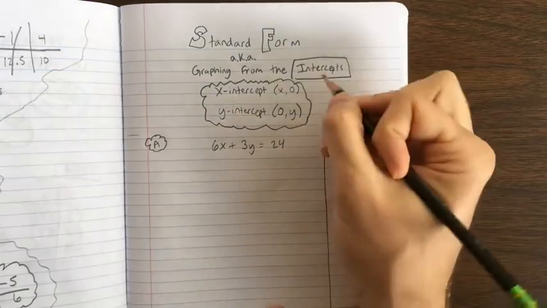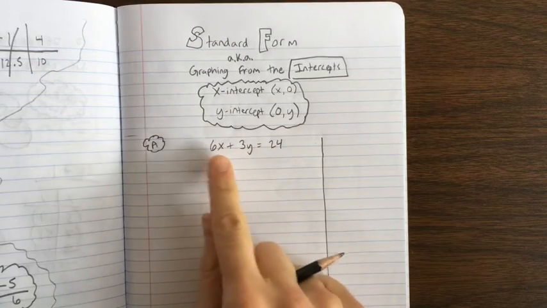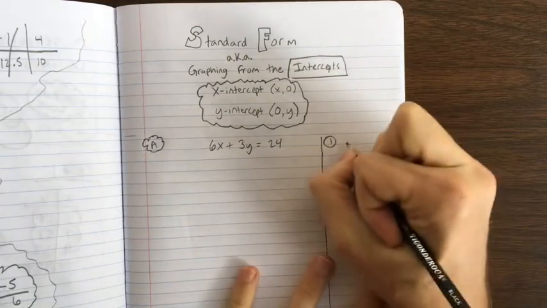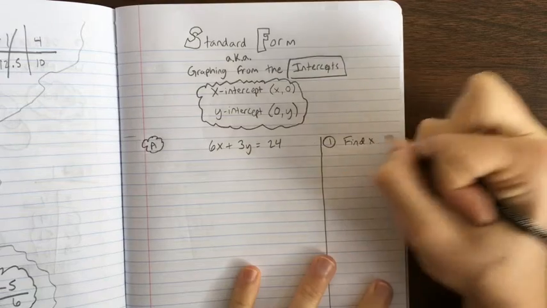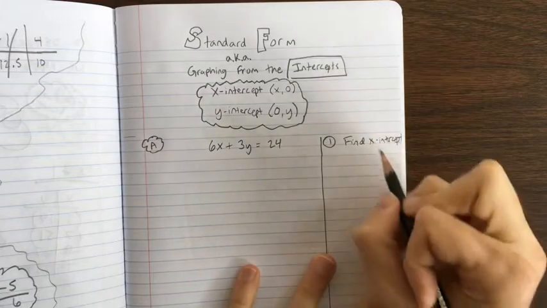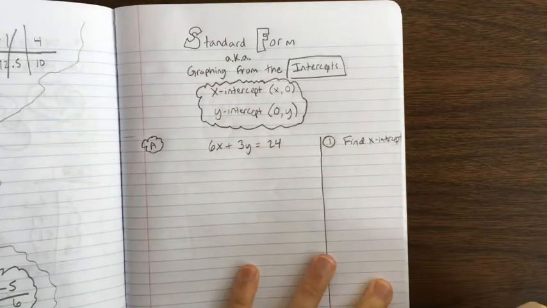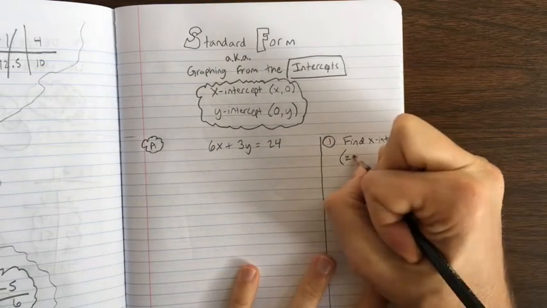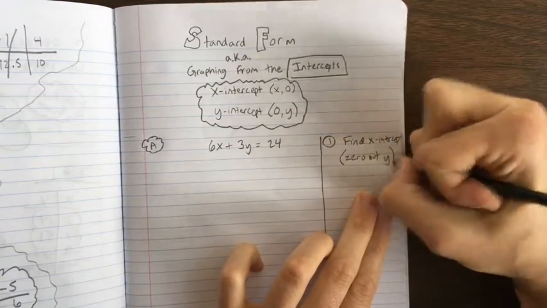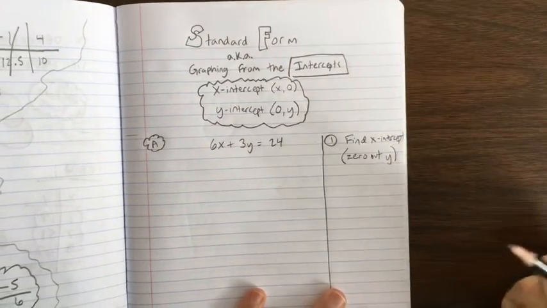And so step 1, if you want to identify the intercepts, we don't know them right now. We just have 3 numbers, and we have 2 variables, right? And so step 1 is going to be to find the x-intercept. So step 1 is find the x-intercept. And what that means is we need to zero out the y. So when we find an x-intercept, right, it means that y is 0. So what does that look like?